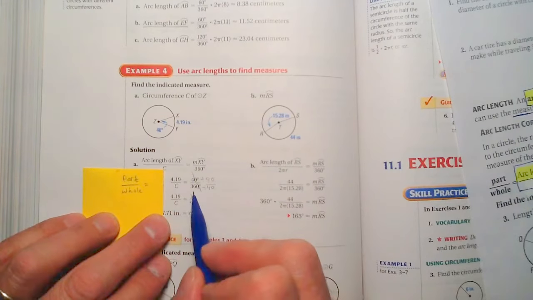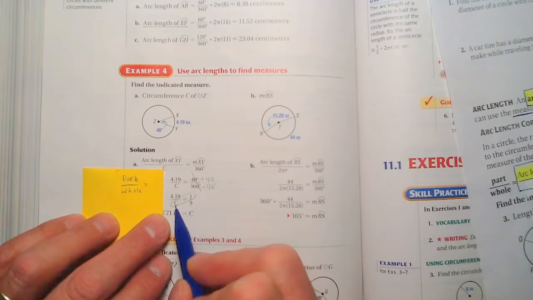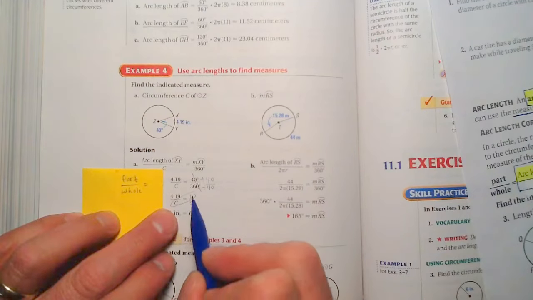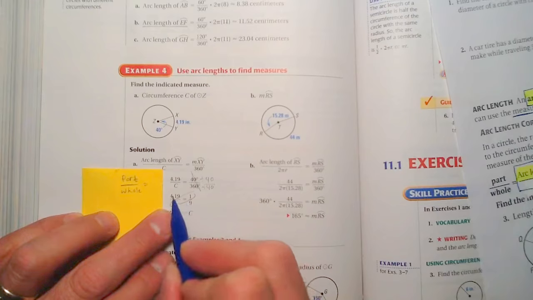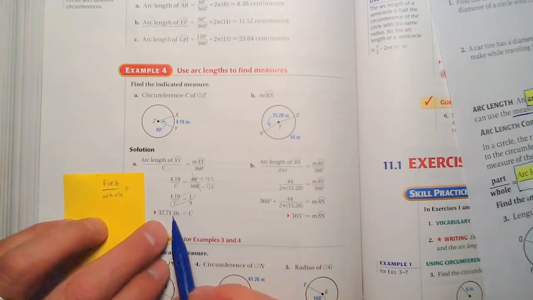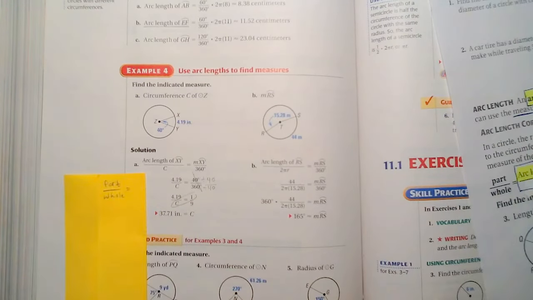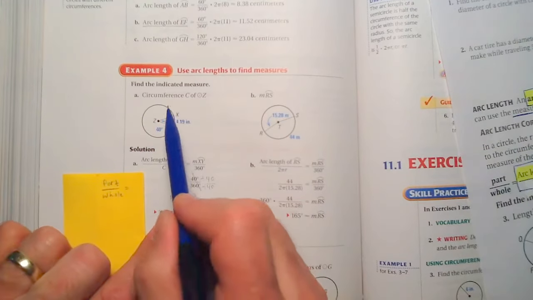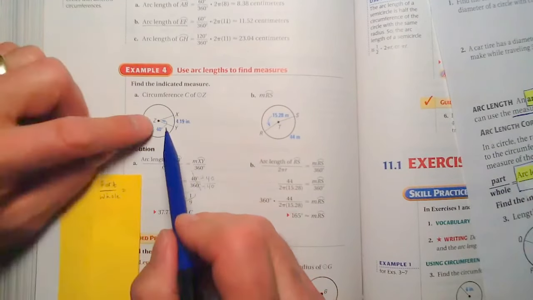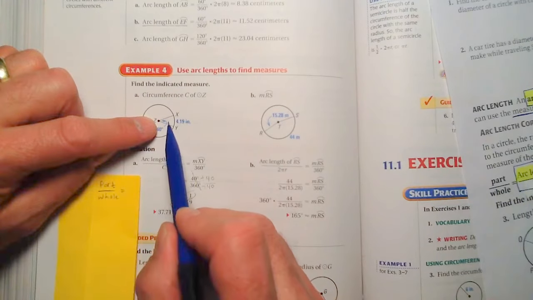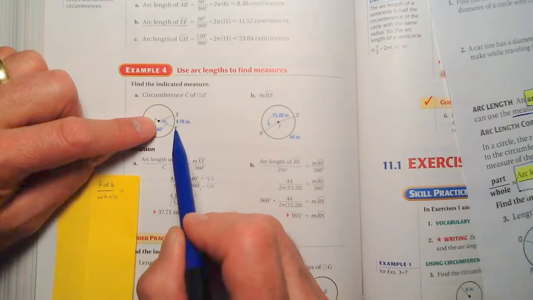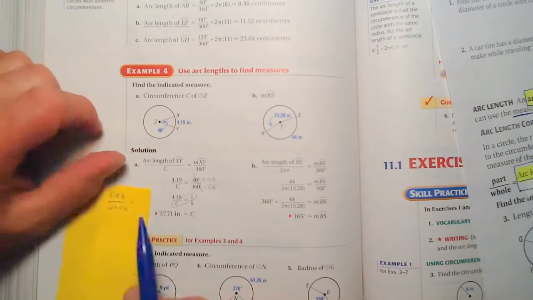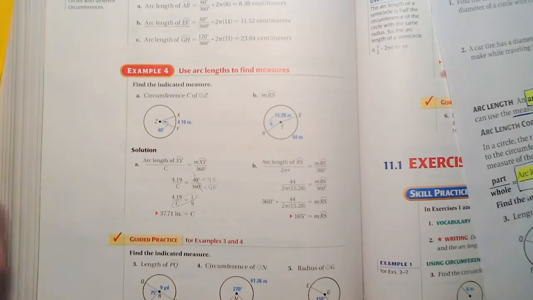And then if you wanted to, you could cross multiply. So c times 1, in other words, that's c, equals 9 times 4.19, and that would give me this number of 37.71. So I was able to find the circumference starting with the measure of a central angle and the length of that arc. Pretty cool how I'm able to do that.